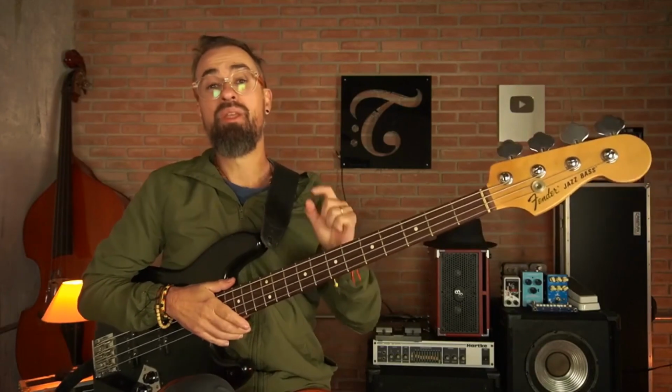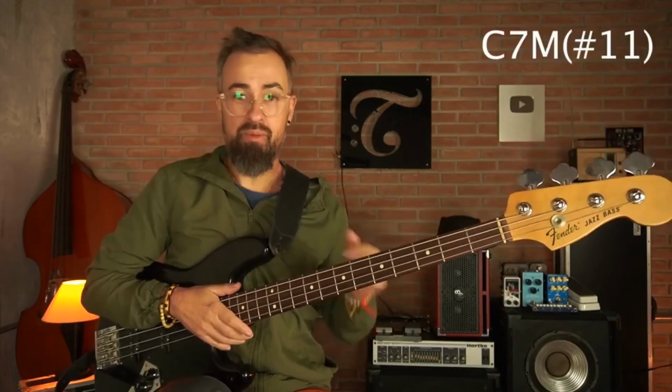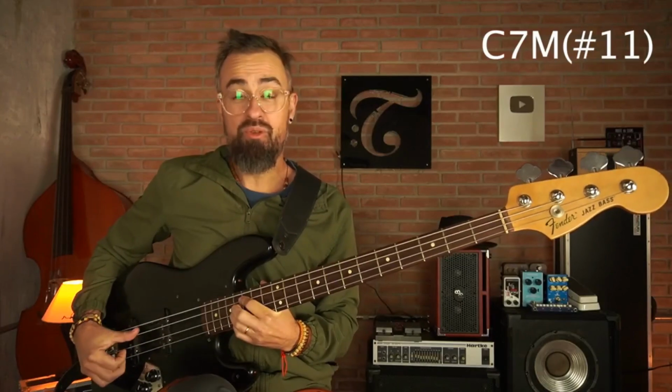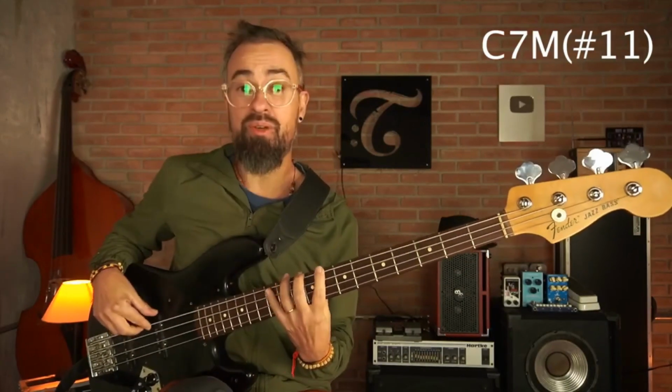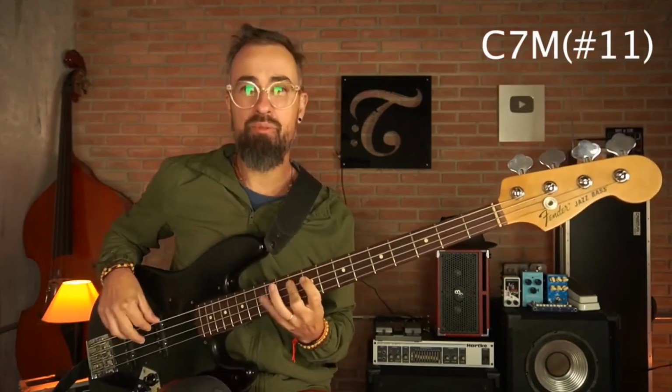Suppose the chord C7 with a sharp 4th appears, right? Sharp 11, right? So look, it's this chord here, look. You need to know that this chord, it generates the Lydian, which is this fingering here, look. Sharp 4th.